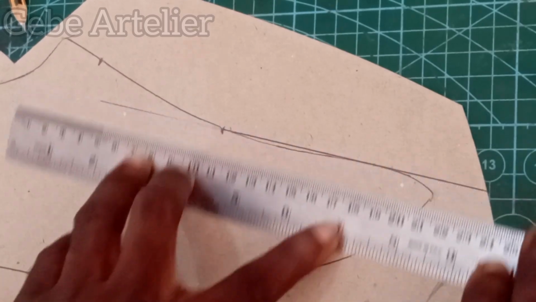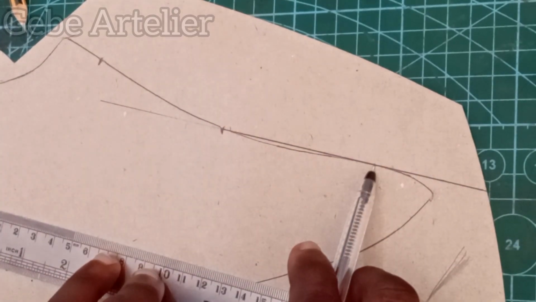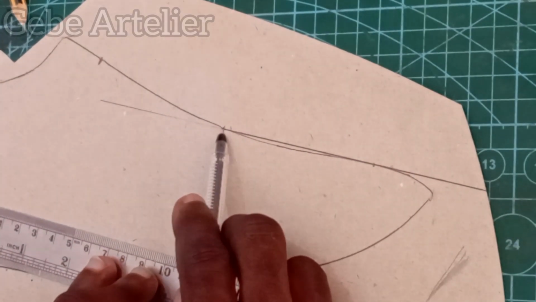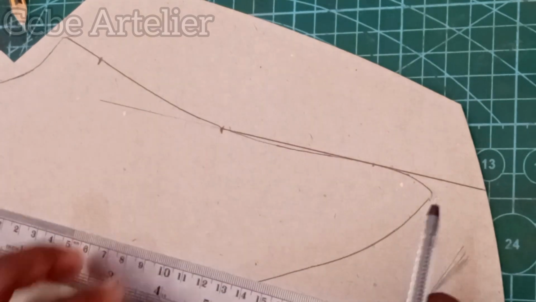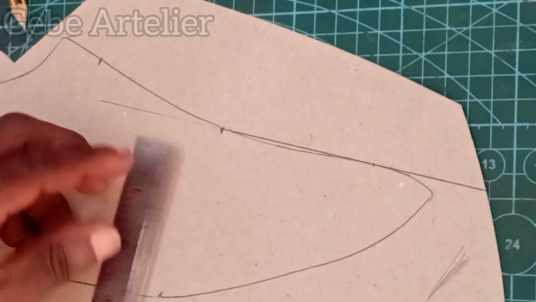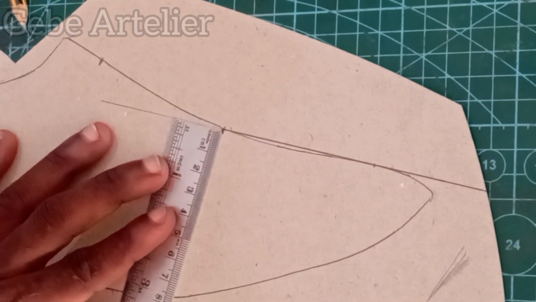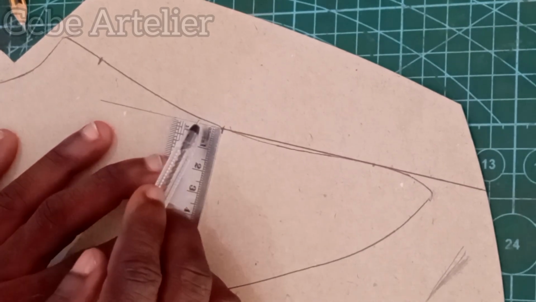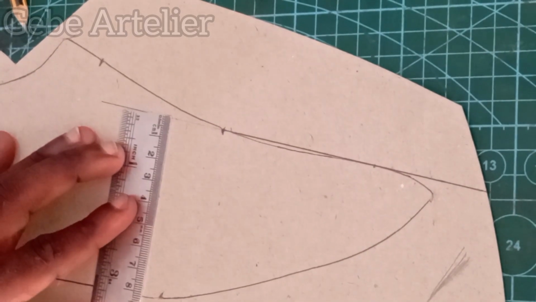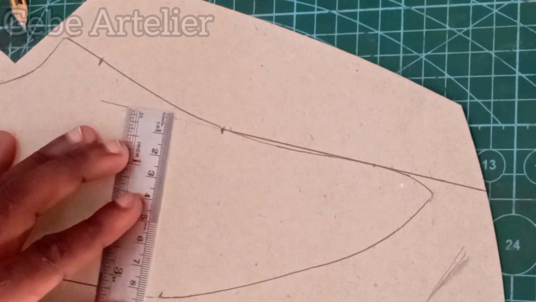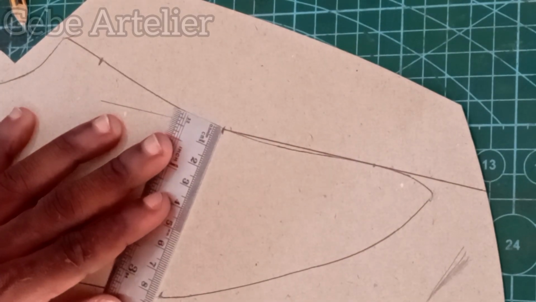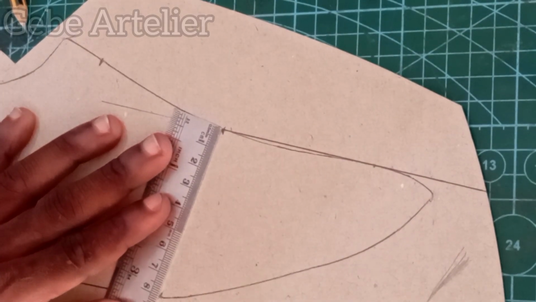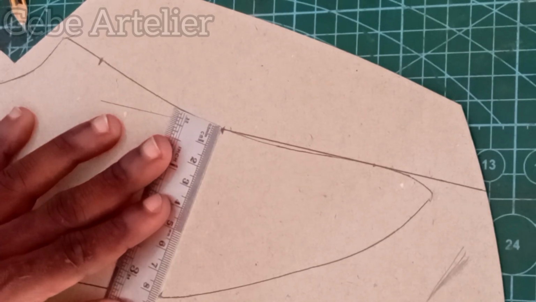Then do the same with that of the instep. This is our tangent from the gauge point down to the toe pad. Then connect your gauge point from the top to the bottom as well. We'll have a line from that part as well.